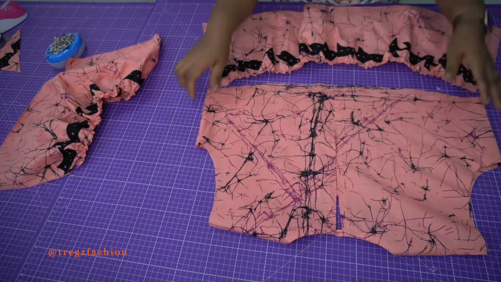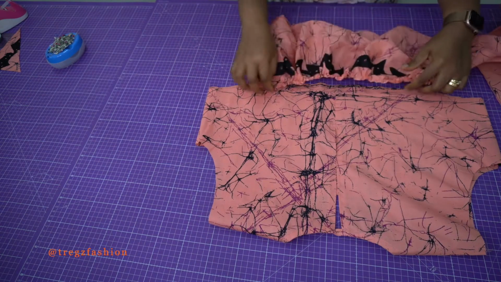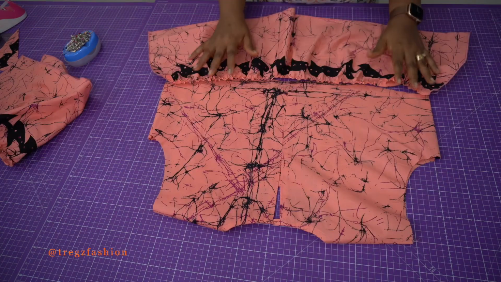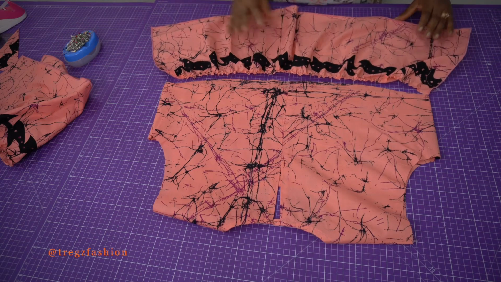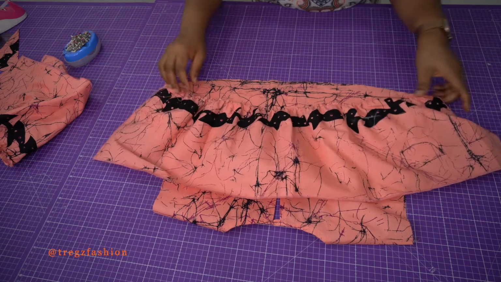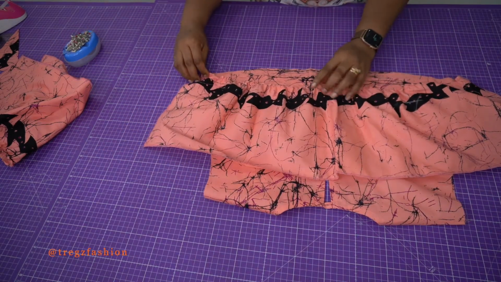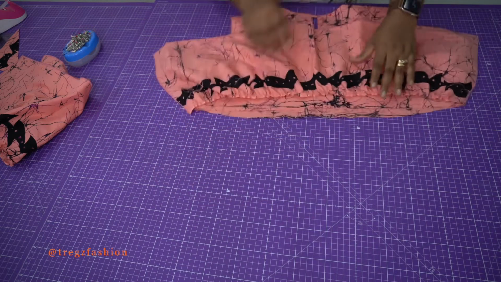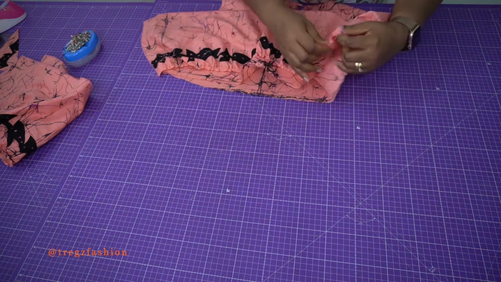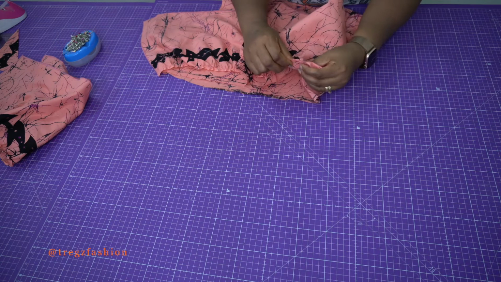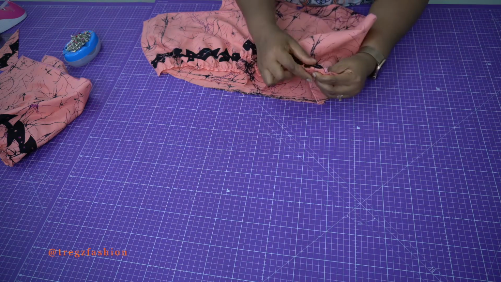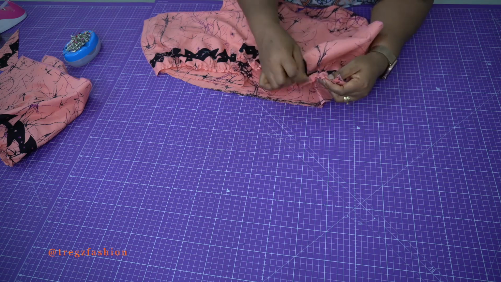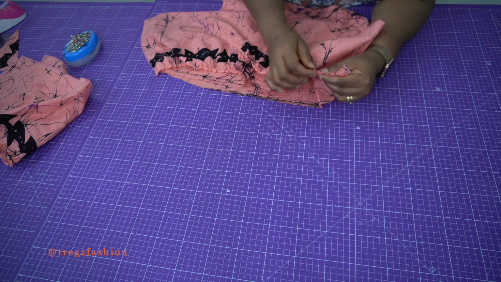And then you're going to also do the same thing for the back side. Now you're also going to spread this out as well. Now once you're happy with this, you go ahead and use your pins to attach the first tier to your upper section. So you flip it just like this, and then you use your pins to hold them together in place. You leave a little bit so that you can use that to join the side seams.